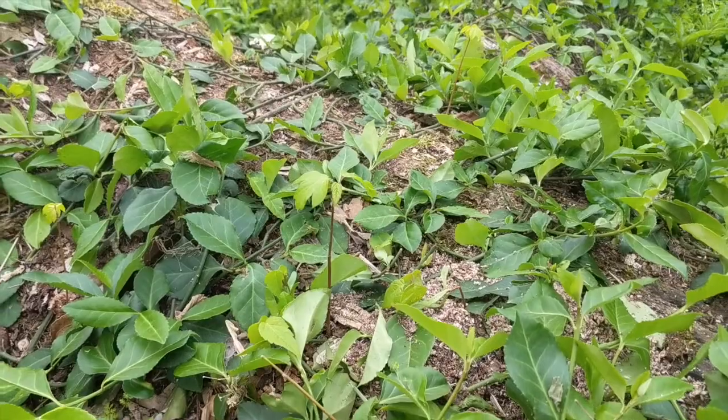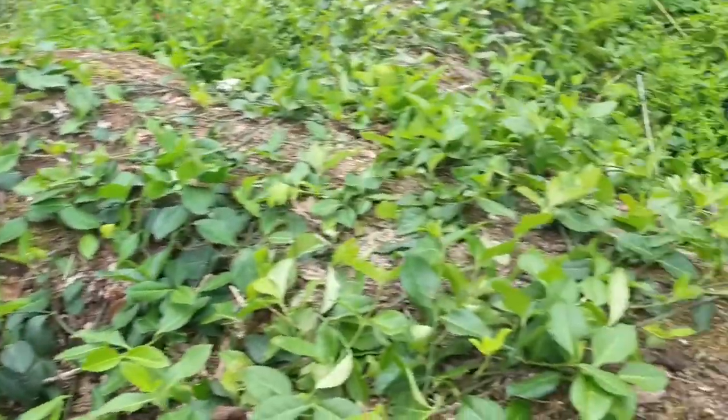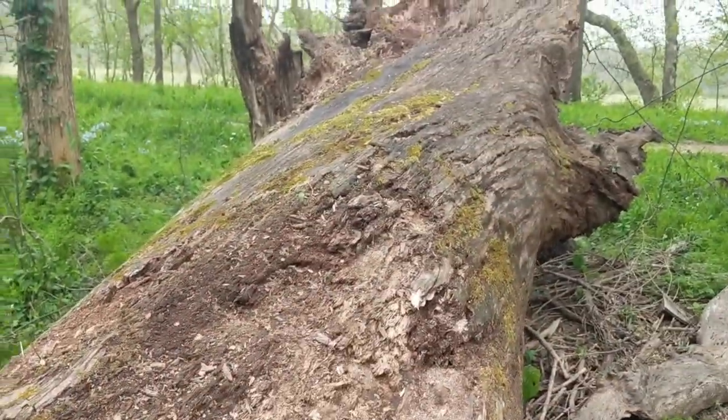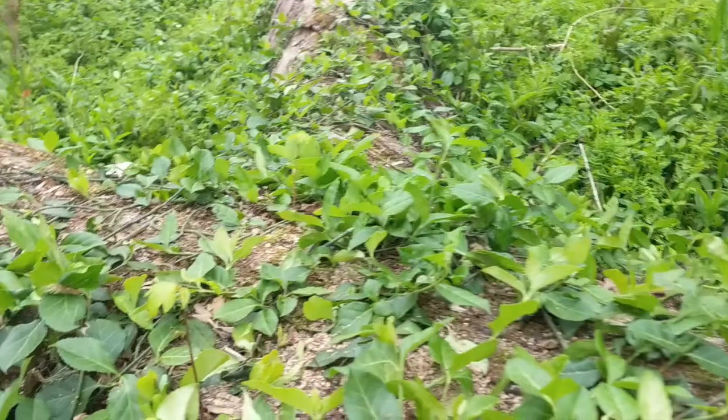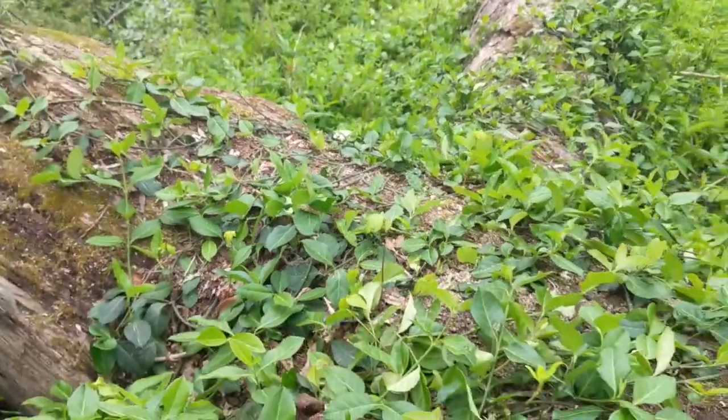So this big dead monster of a tree, it's so large, it has all these good nutrients in it, kind of like the vitamins for our plants. They're going to feed these young trees so that they can take their place in the forest.